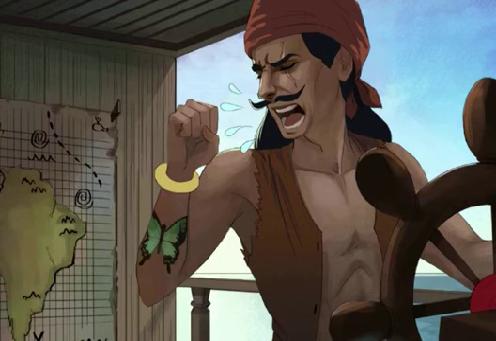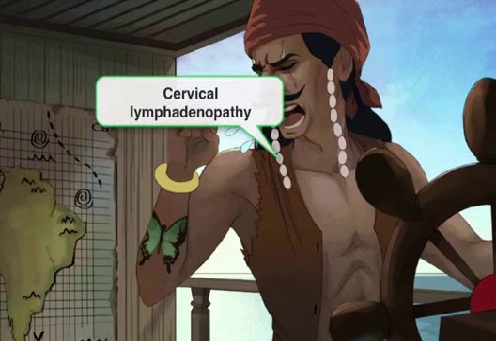So after you inhale these droplets, the fungus disseminates and causes lymphadenopathy, which can be cervical, axillary, and even inguinal. We'll demonstrate this lymphadenopathy by drawing in these white beads on his dreadlocks. These white beads represent that the disease can affect chains of lymph nodes in the cervical distribution.